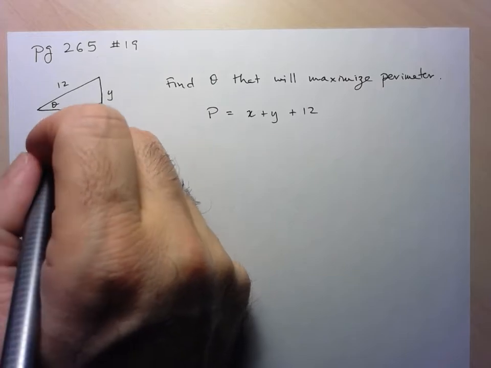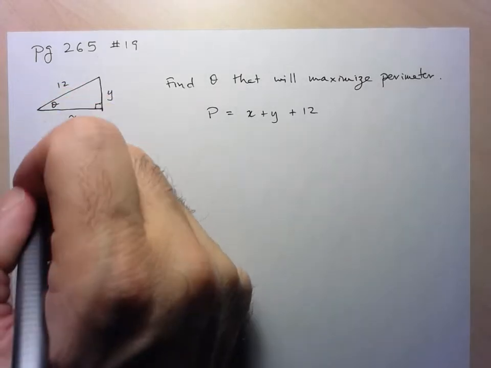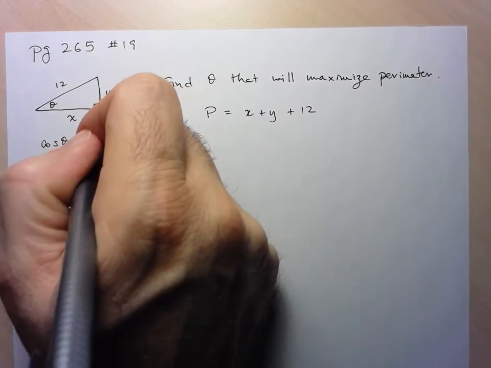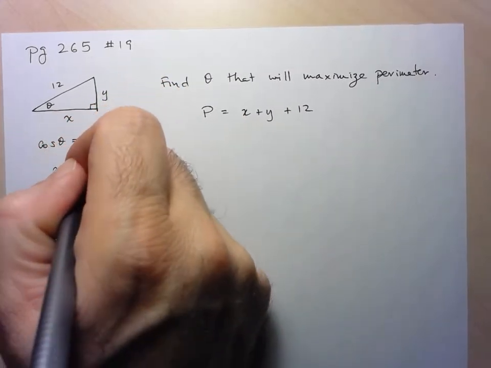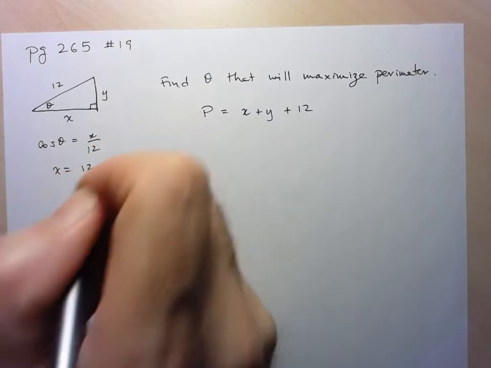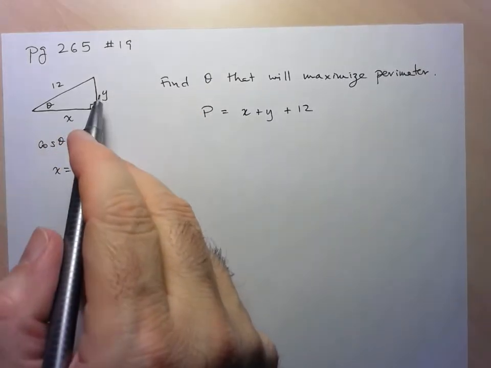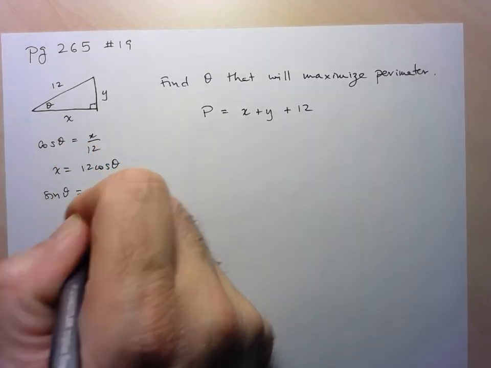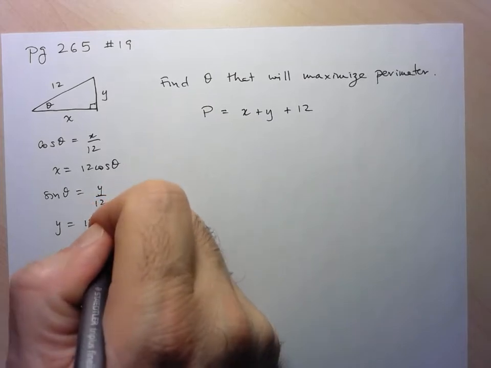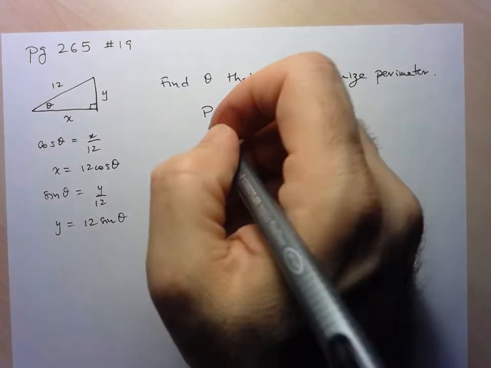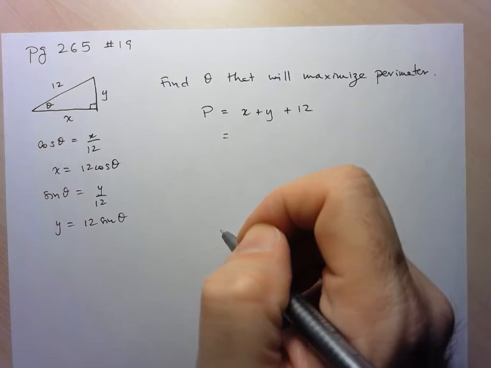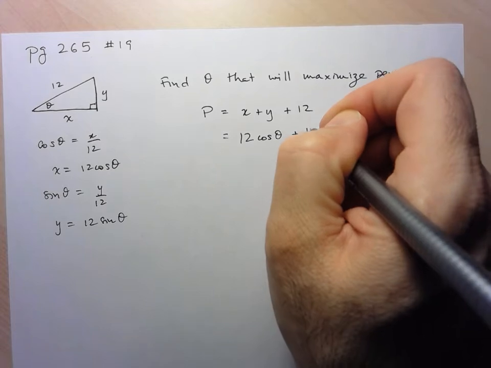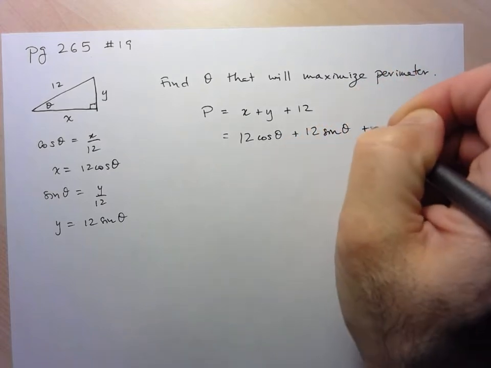So here, if I start with the x, adjacent over hypotenuse, so I should work with cosine, so cos theta equals x over 12, so x is just equal to 12 cos theta. And then I'll do the same thing with y, but this time I'll use sine. And so we have y equals 12 sine theta. Okay, and so now I can just put that into my equation. So we've got 12 cos theta plus 12 sine theta plus 12.